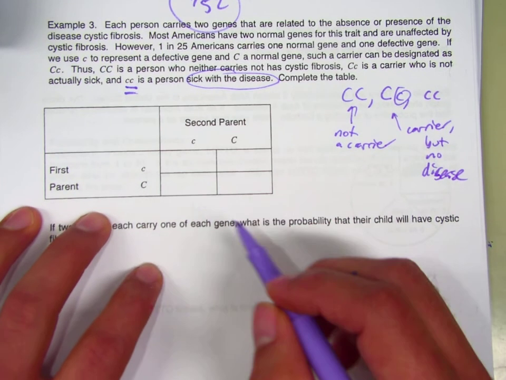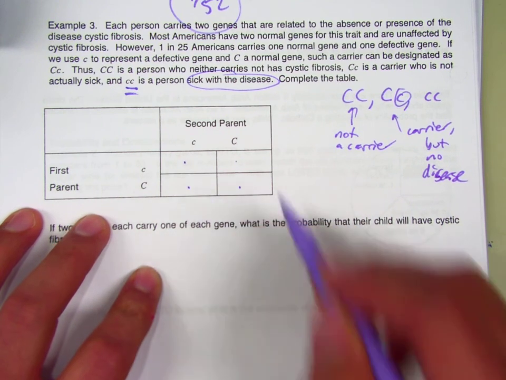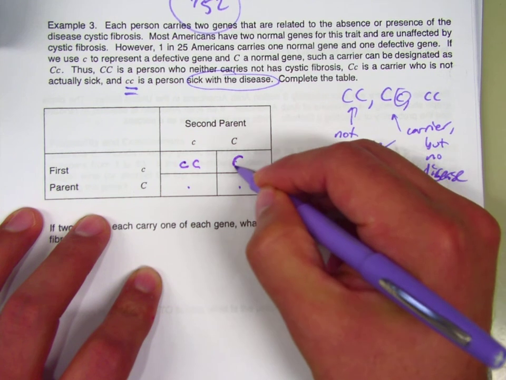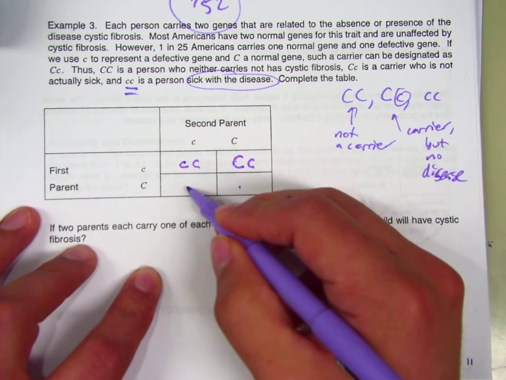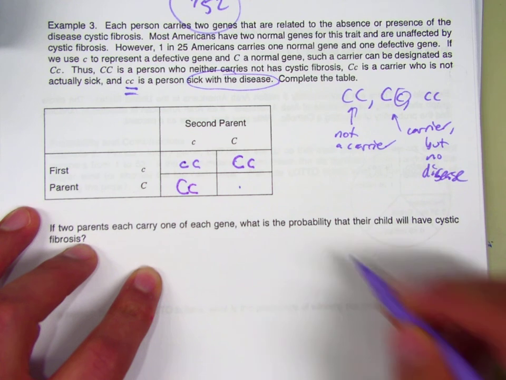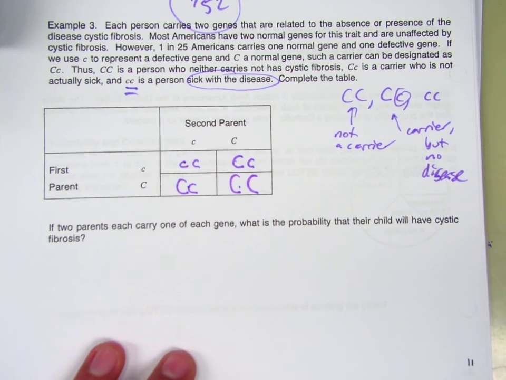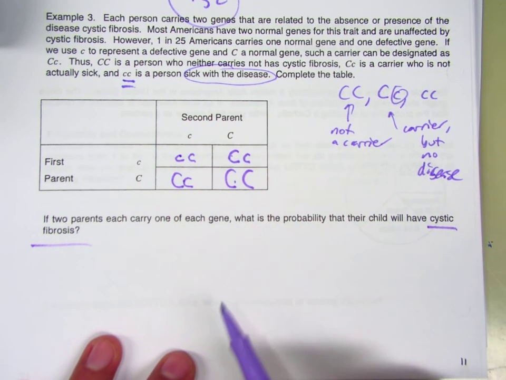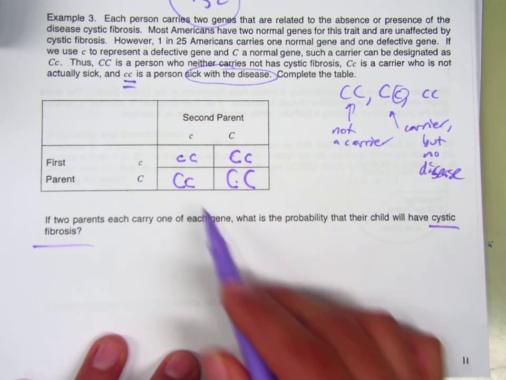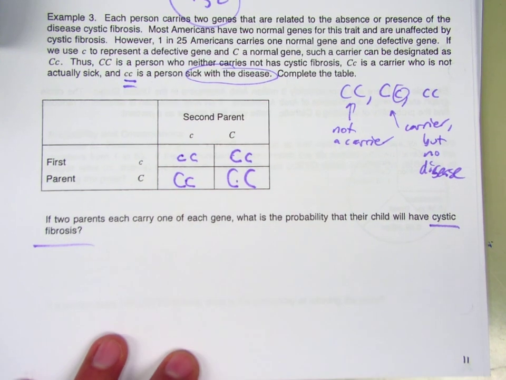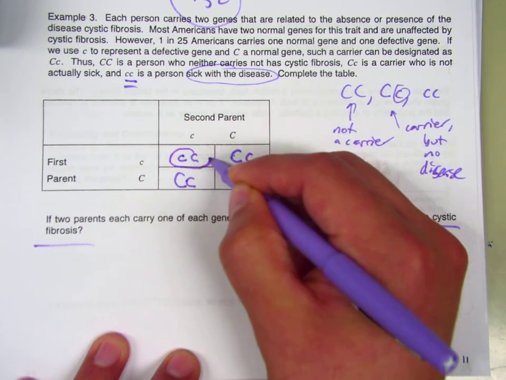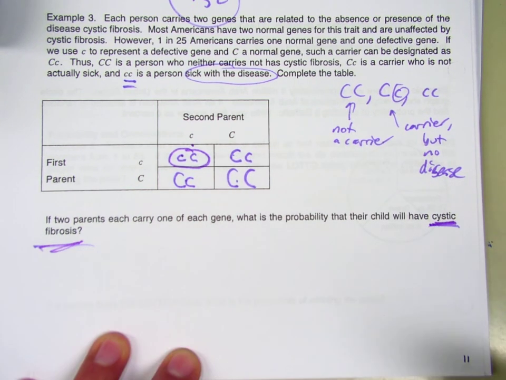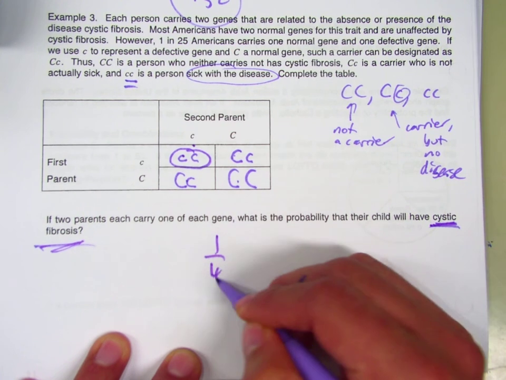If these 2 parents have a child, what are the 4 possible outcomes? In this box, you would have a big and a little c. In this one, we have a big and a little c. Here we have the same thing. Here we have 2 little c's. How many outcomes are there, first of all? 4. And how many of them would have the actual disease? Just 1, the 2 little c's, so that's 1 out of 4.